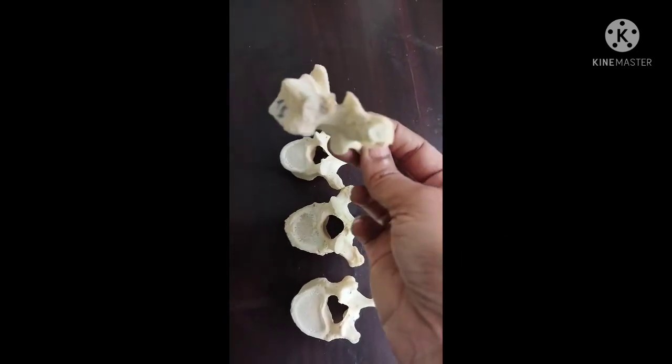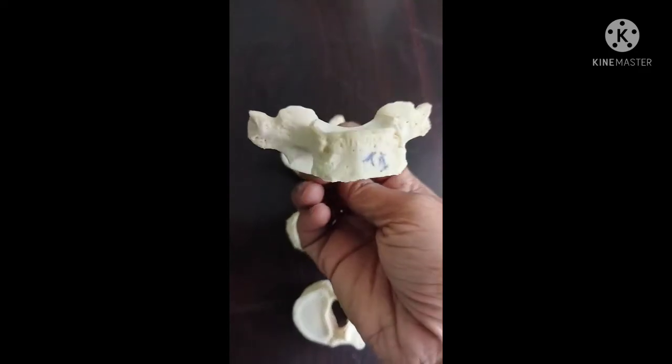The spinous process is nearly horizontal. Superior vertebral notches are deep.